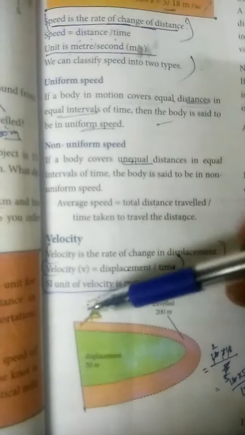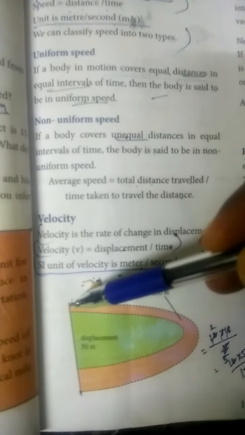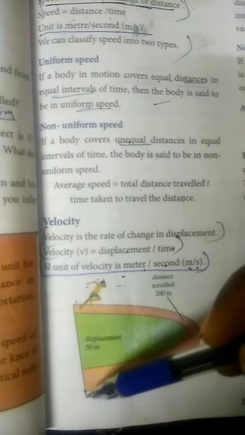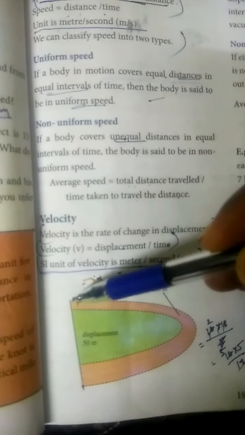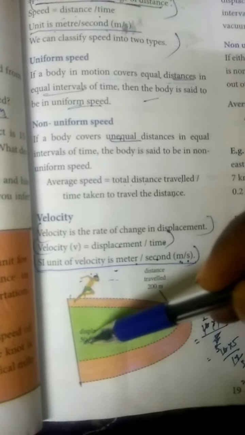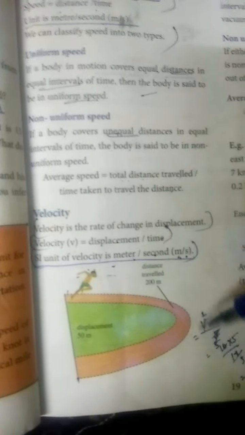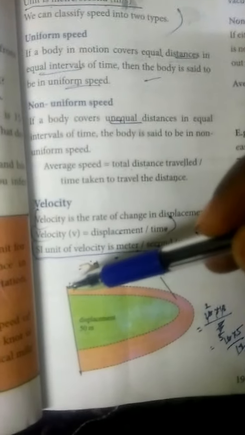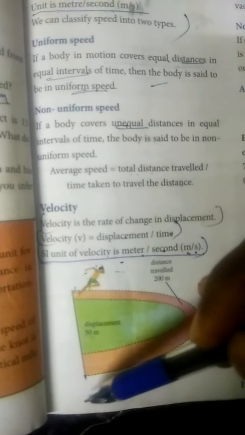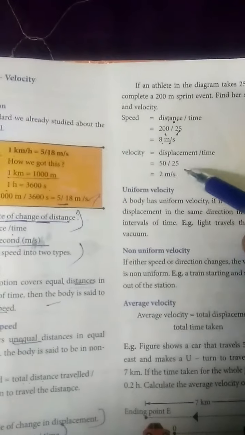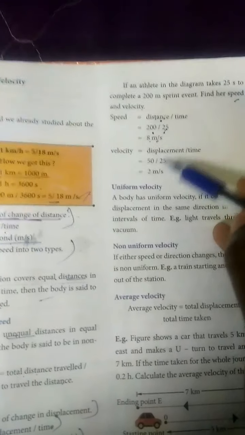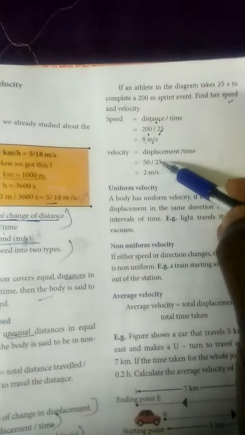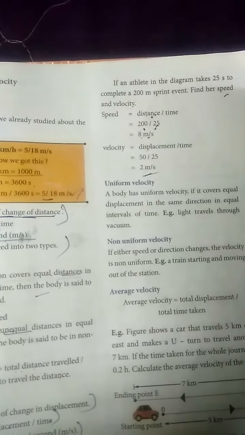Look at the picture. This is the initial position and this is the final position. If you draw the straight line, the distance between this point and this point is 50 meters. The athlete covered a total of 200 meters on the ground, but for velocity we consider only the initial and final position, and the straight line between them is 50 meters. So velocity equals displacement by time, where displacement is 50 and time is 25. Canceling the values gives 2 meters per second.